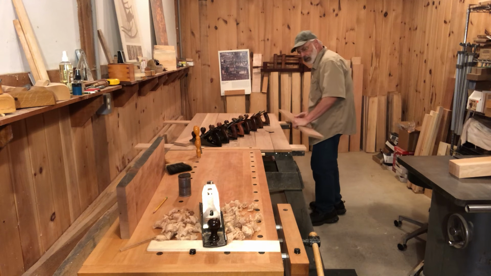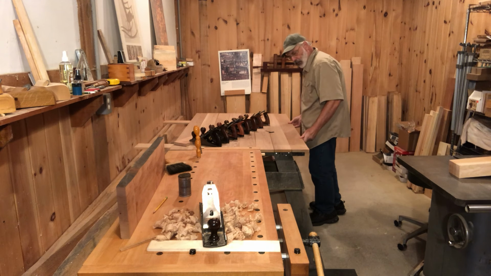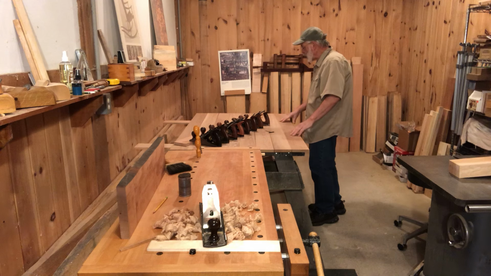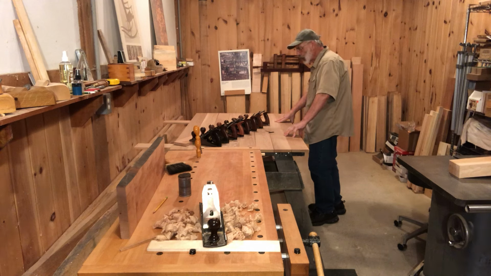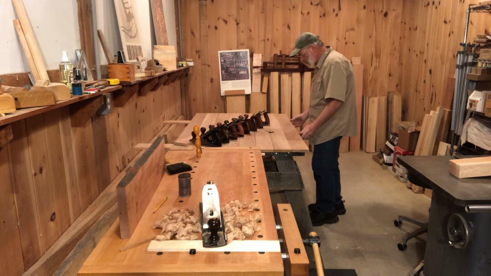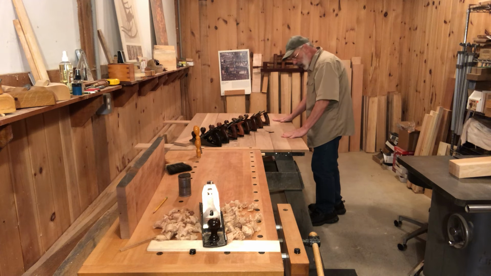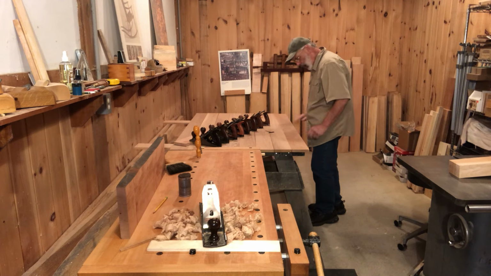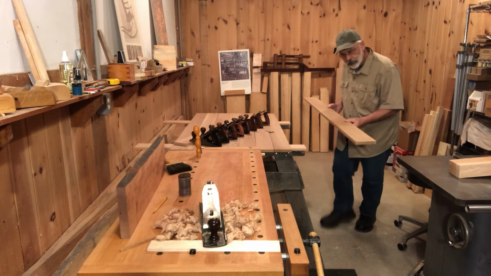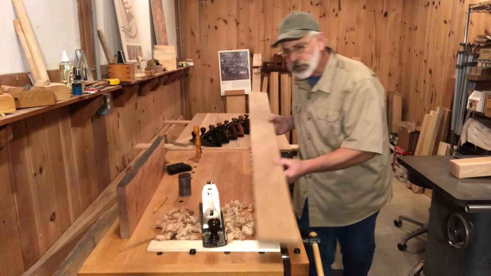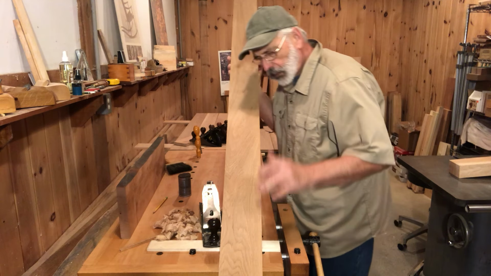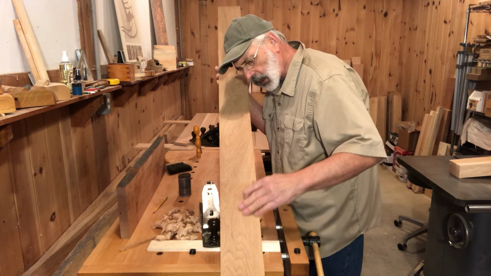In the meantime, I was out here minding my own business, which is my business, and I'm looking at this temporary table of white oak boards that I laid out here. And this one is not doing anything, but I was looking at it and I said, oh my goodness, look at the grain on this piece.